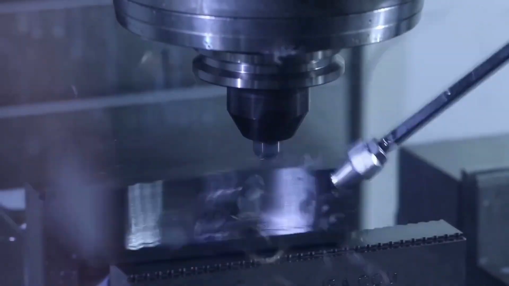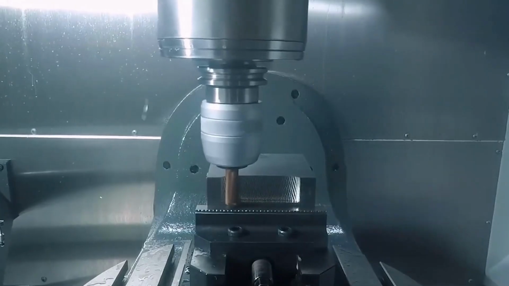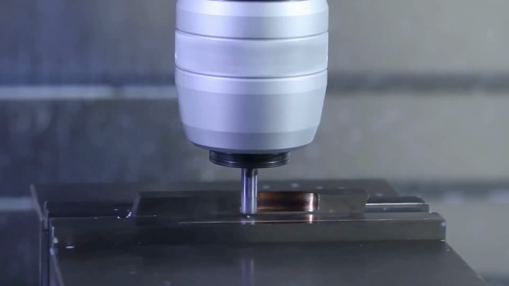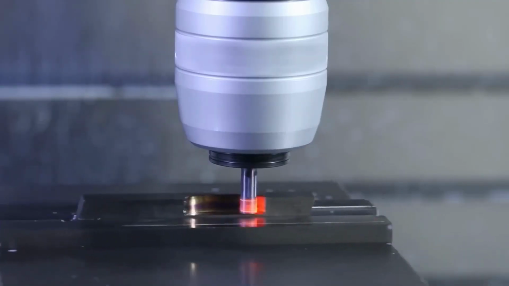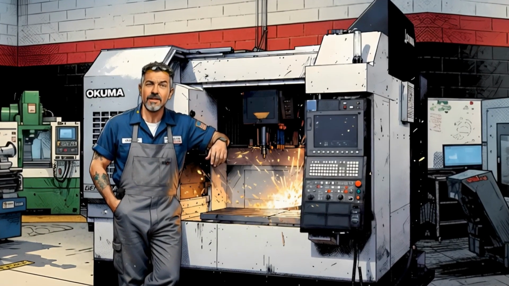Blown up end mill. Shattered finish. Burned edge on a part that should have been clean. Sometimes it is the tool, but sometimes it's the math.